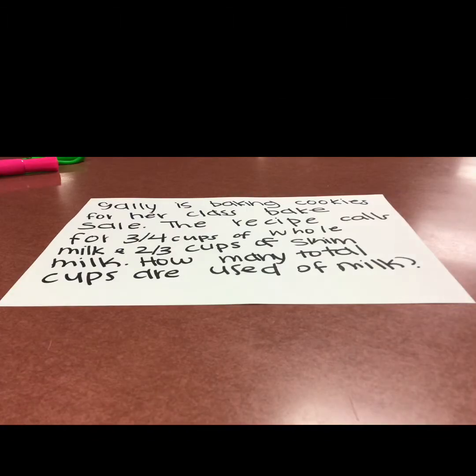Our word problem that we're using today is: Sally is baking cookies for her class bake sale. The recipe calls for 3/4 cups of whole milk and 2/3 cups of skim milk. How many total cups of milk are being used?